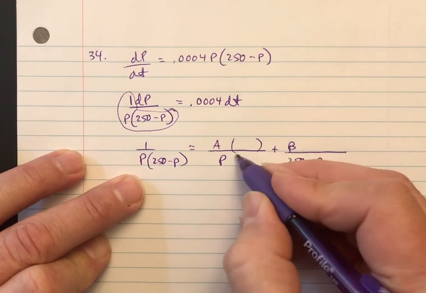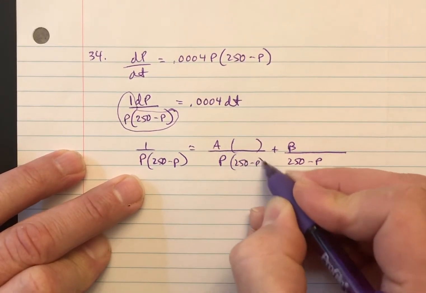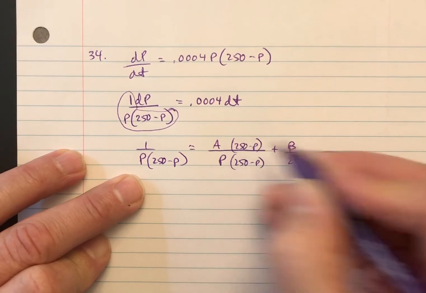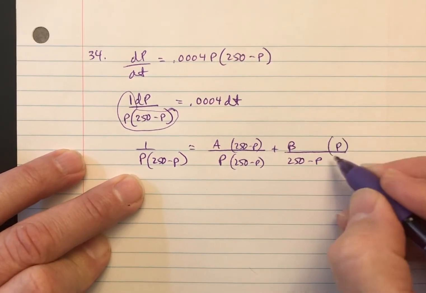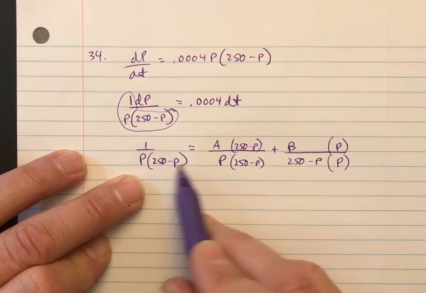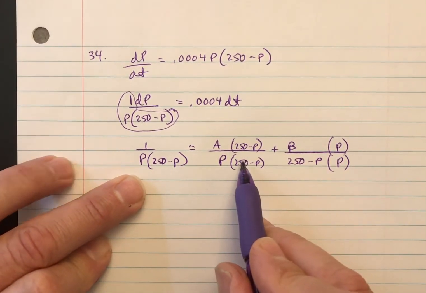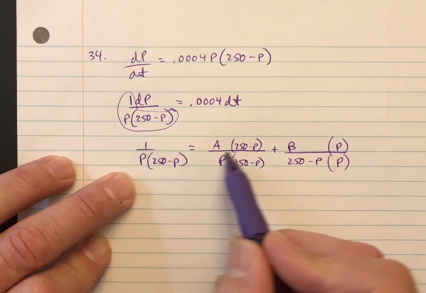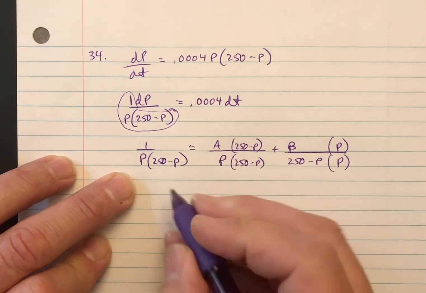So I'm going to multiply here by (250 minus P) over (250 minus P), and I'm going to multiply by P over P so that I have common denominators. And once I know that I have common denominators, then my numerators must be equivalent.